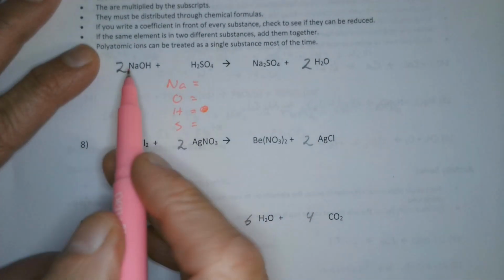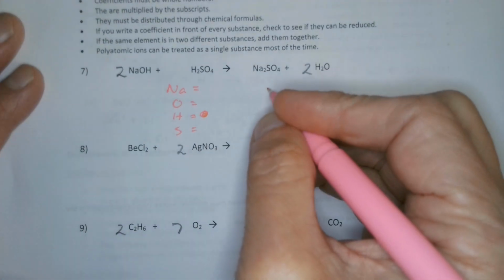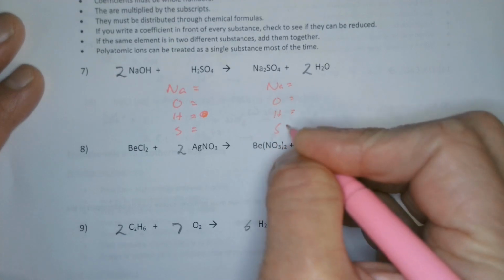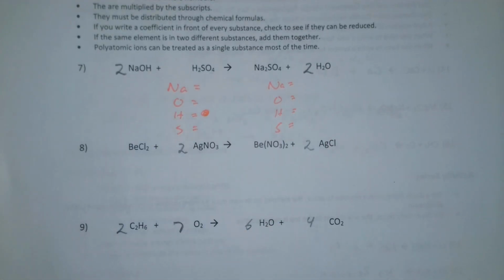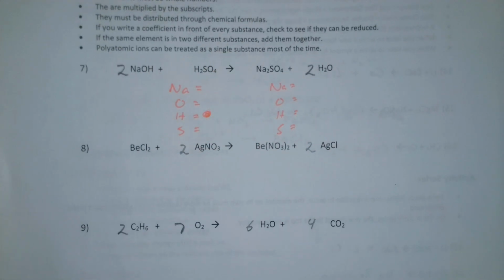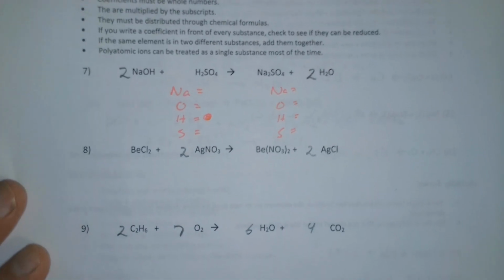So I have sodium, oxygen, hydrogen, and sulfur on my reactant side. I'm going to make sure I put the same list on the product side. And I am going to break down the polyatomic ion sulfate into its components, sulfur and oxygen. The reason I'm doing that is because of what happens with the hydroxide. It just disappears. And the hydroxide also has oxygen in it. So that does make it a little tricky to keep track of everything. So in all cases, you're perfectly safe to break everything down individually just so you can see what's going on a little better.